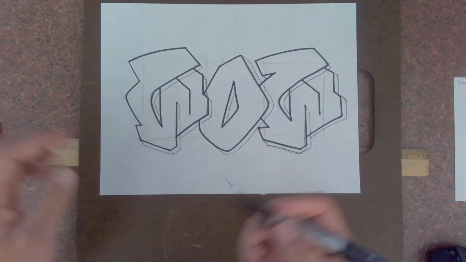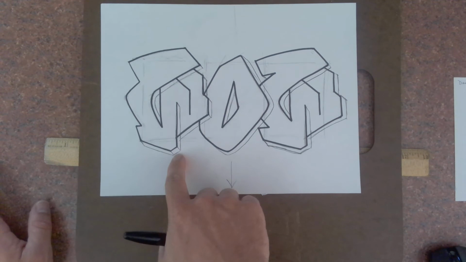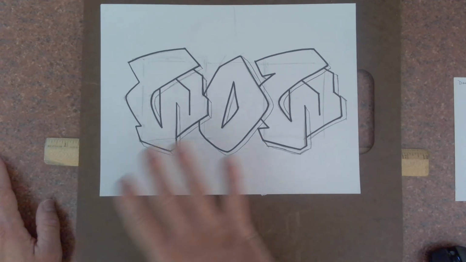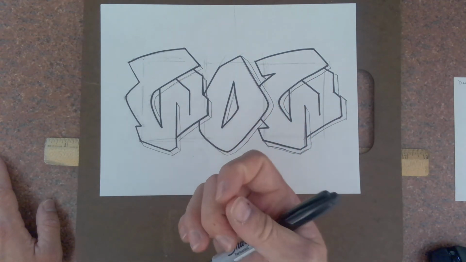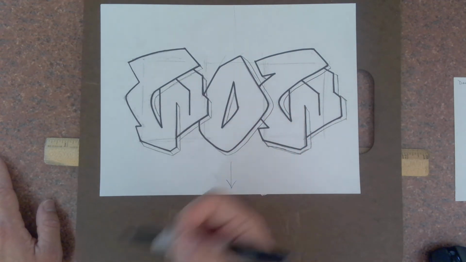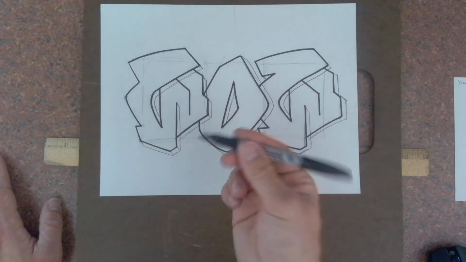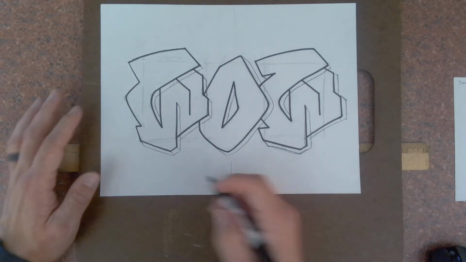Alright, so what I want to do, I'm going to do this with a Sharpie. I would highly recommend when you start your drawing, I would do everything in pencil first, and then you can always go over it once you figure out that you've got it correct. Okay, so here's my shadows. I'm going to add the drip effect. Like I said, I'm going to do it in Sharpie because I've done this multiple times, so I kind of have a good feel for it.